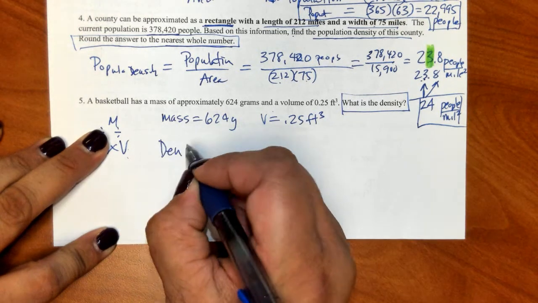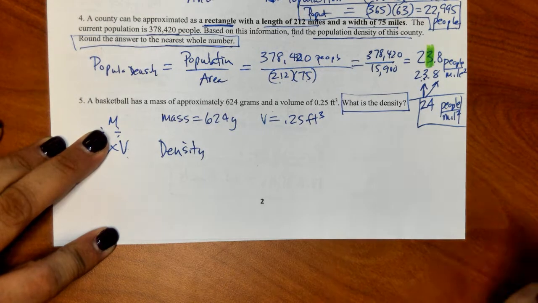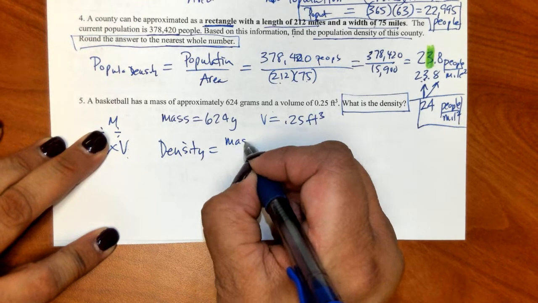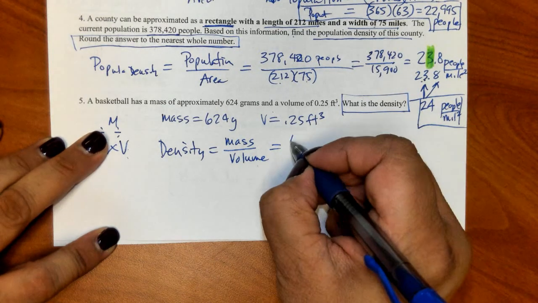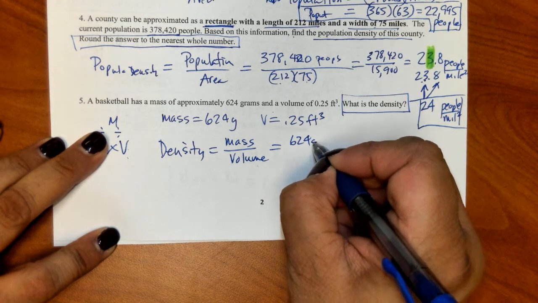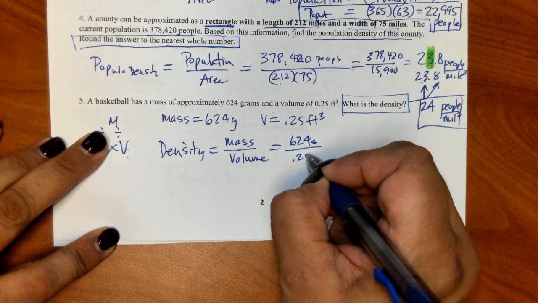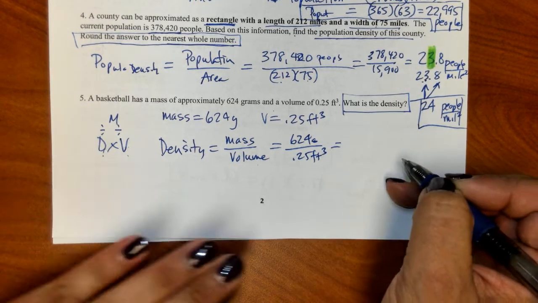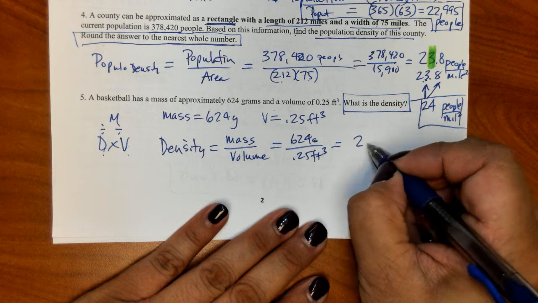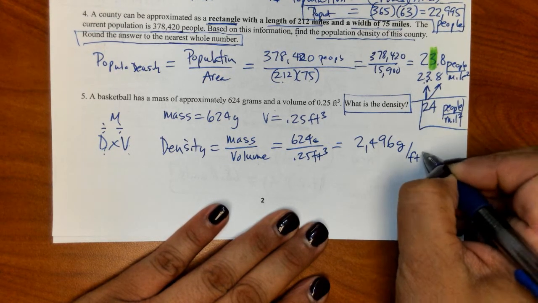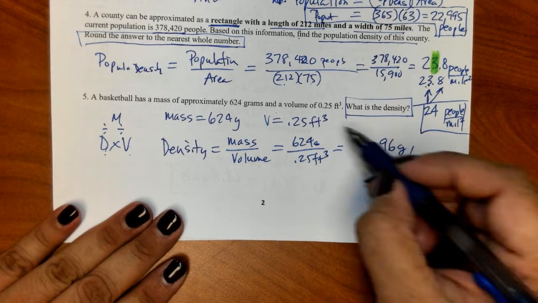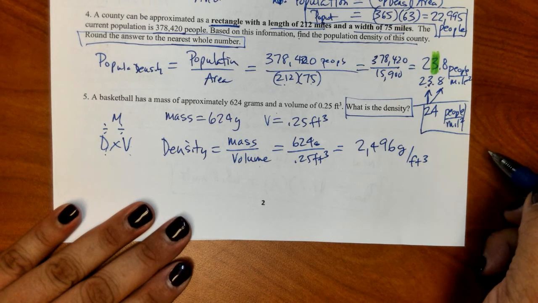So density, covering it with my finger, is mass divided by volume. And mass is 624 grams divided by 0.25 feet cubed. Okay, so the result is 2,496 grams per feet cubed. Okay, and it's not asking you to round or anything, so there's your answer.